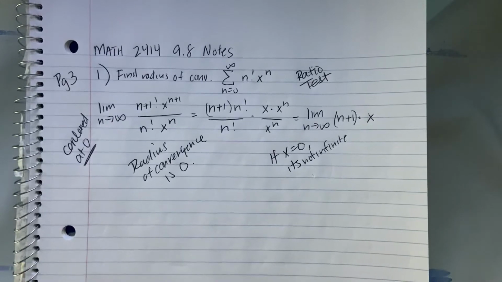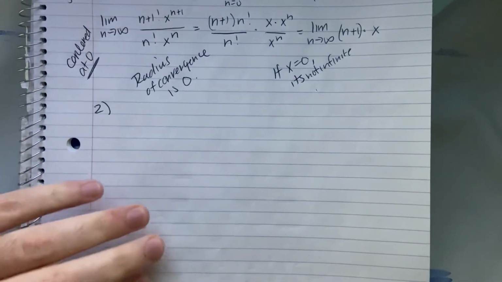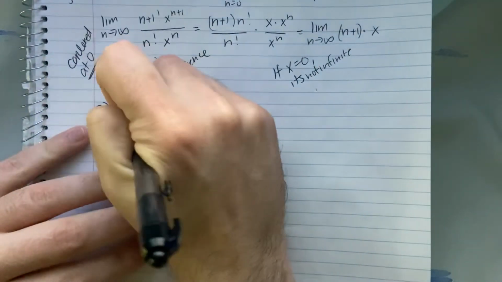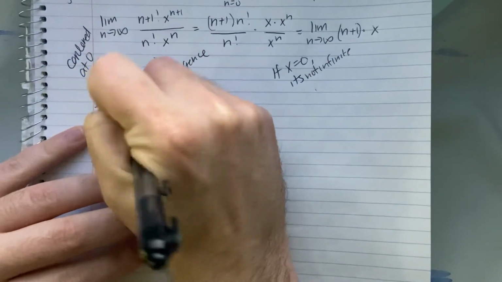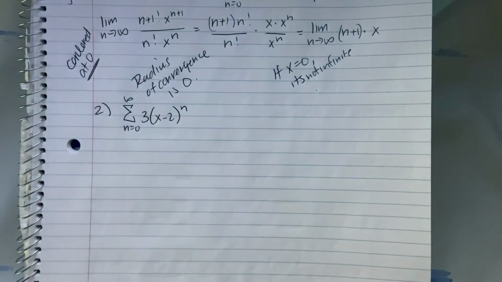Now, how does that compare to, say, number 2? Number 2 says the same thing, but it's now the sum from n equals 0 to infinity of 3 times (x minus 2) to the n. Okay, so we could look at the ratio test. We can also look logically. There's no n factorial here. We could use it, but we'll talk more about that in a second, because if we use the ratio test, the n will disappear entirely.